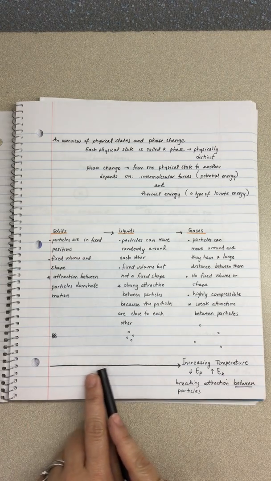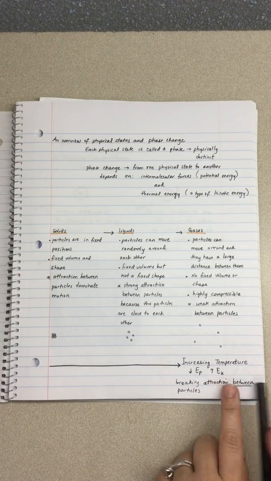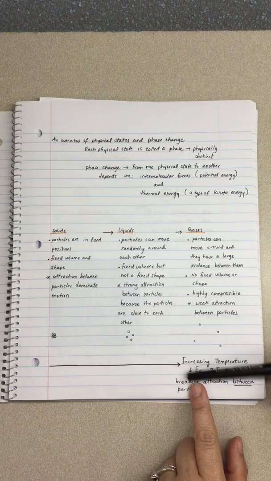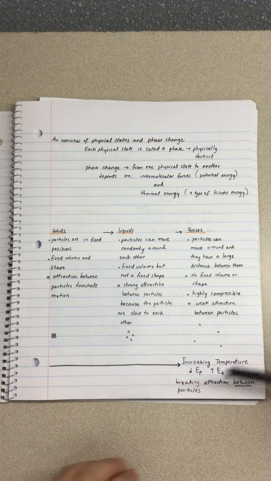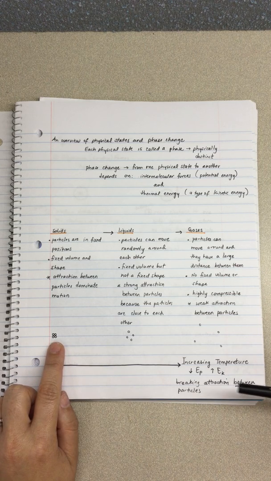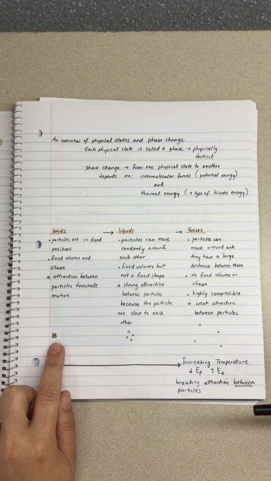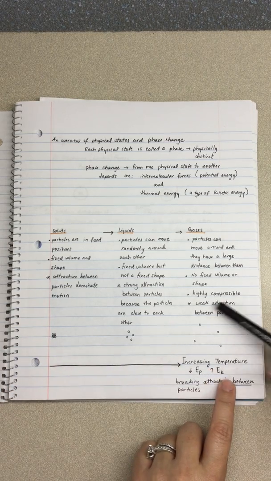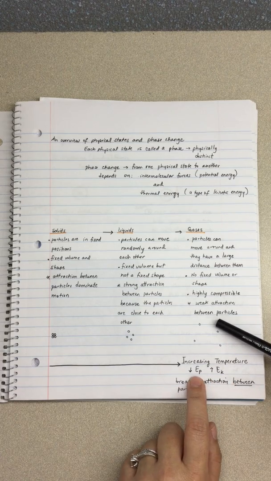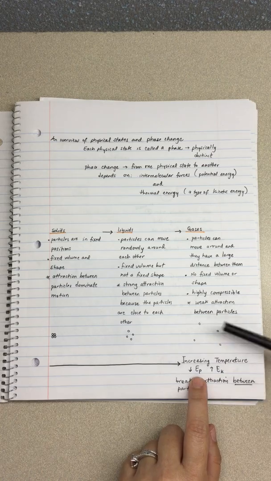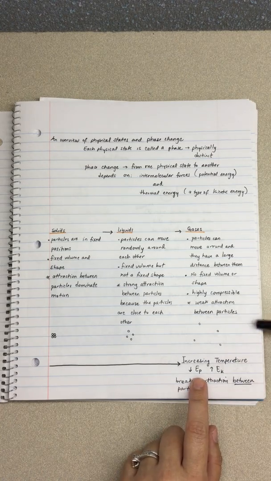So if you increase the temperature, which means that you're increasing kinetic energy and decreasing potential energy, which is the energy associated with a position, right? High potential energy, low kinetic energy, because your particles are in a specific position. So as you move this way, the kinetic energy is increasing and the potential energy is decreasing, because now you don't have your particles in a specific position, they are moving around. Okay?